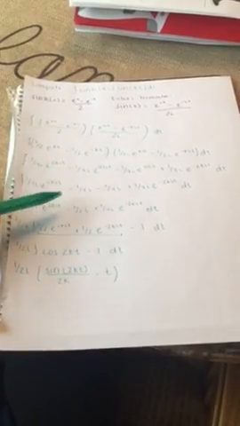And since anything to the 0 power is 1, both of these e's would just go to 1. So it would be the integral of 1 over 4i times e^(2kit) minus 1 over 4i minus 1 over 4i plus 1 over 4i e^(-2kit) dt.